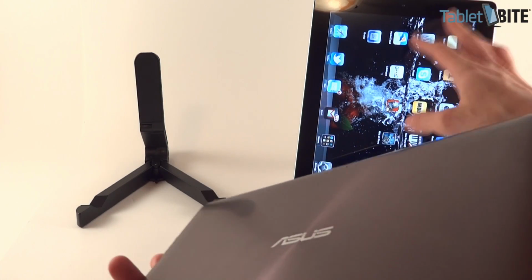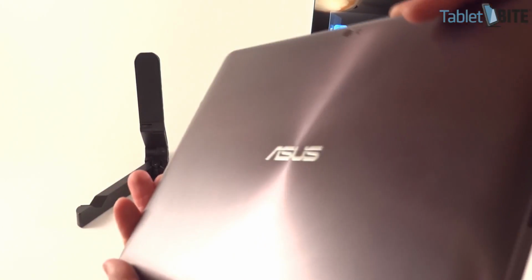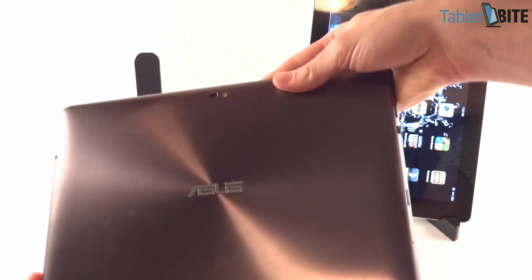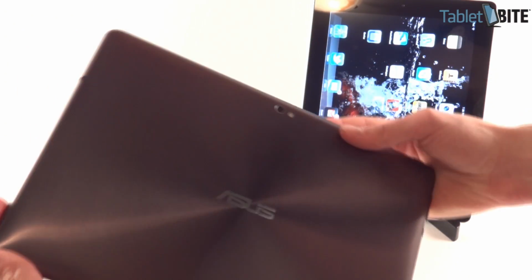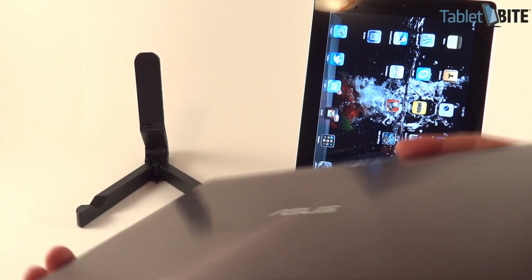This one is a little bit more sober on the iPad. This is a little bit eccentric with these concentric circles. It's a circular texture on the back. You can see it in action here. It actually looks nice, but might be a bit too extravagant for some of you.